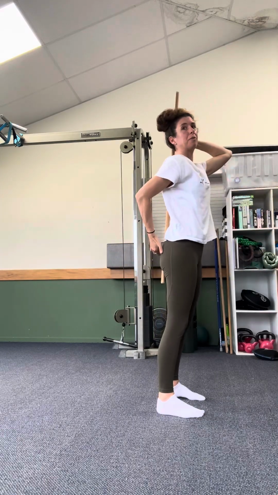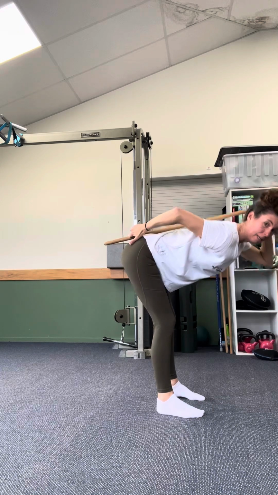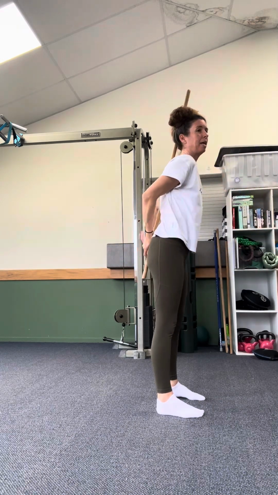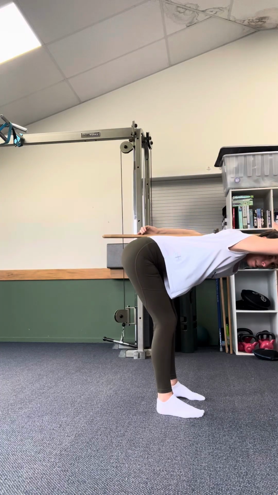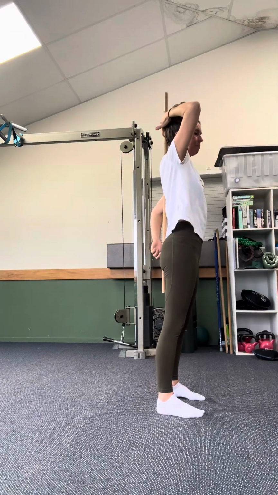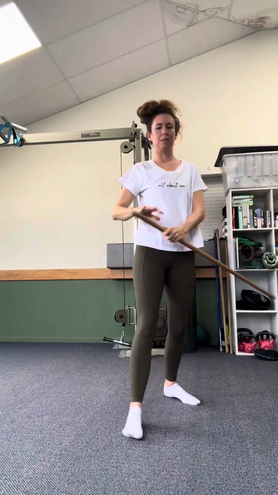So I've changed nothing else. The stick is still connected to the back of my head and my tailbone. And I just changed my hands so that you can see where my spine is getting to. I'm now going beneath the parallel. Okay, so that's one little activity you can do to help your plantar fasciitis, the ball rolling.